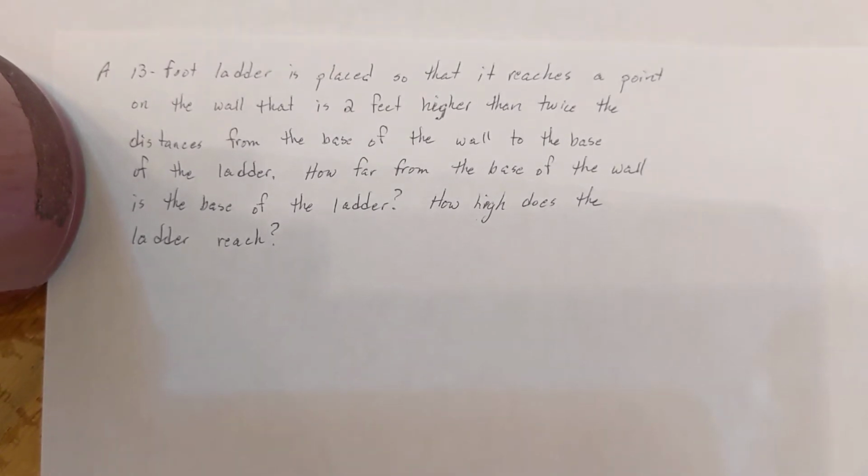A 13-foot ladder is placed so that it reaches a point on the wall that's 2 feet higher than twice the distance from the base of the wall to the base of the ladder. How far from the base of the wall is the base of the ladder? How high does the ladder reach?